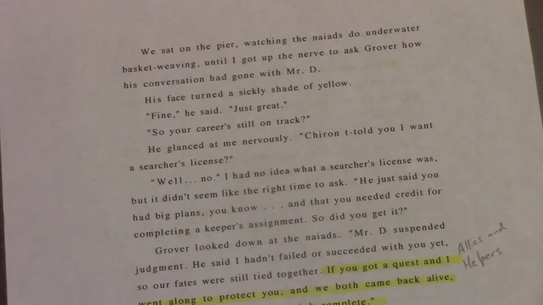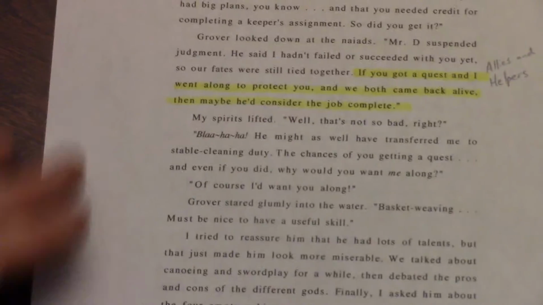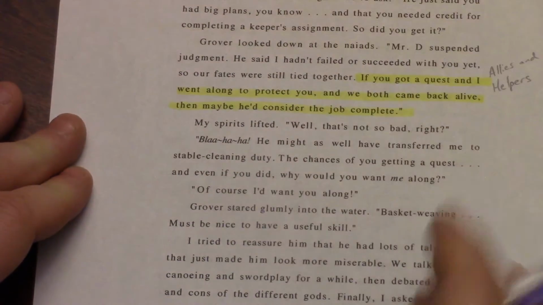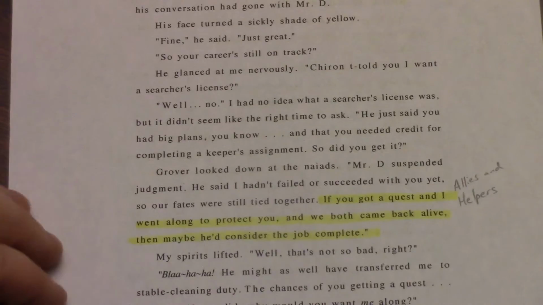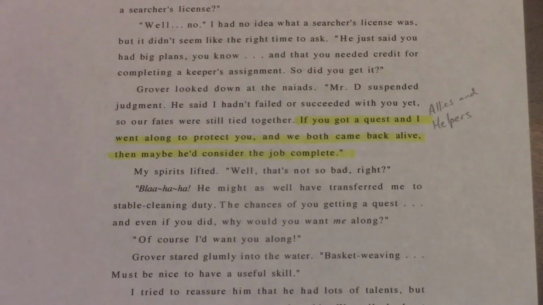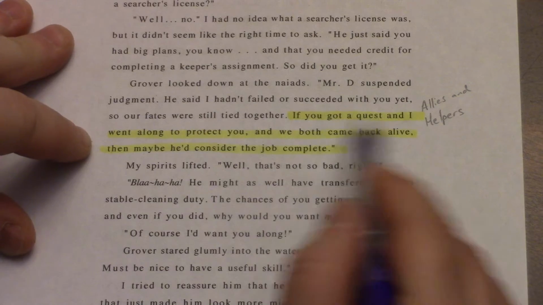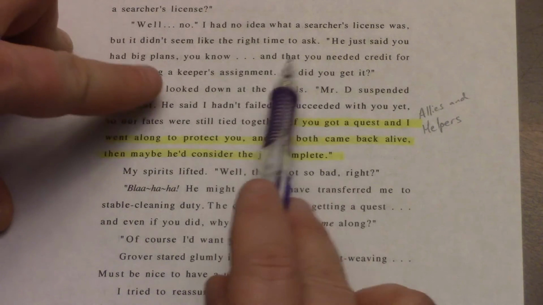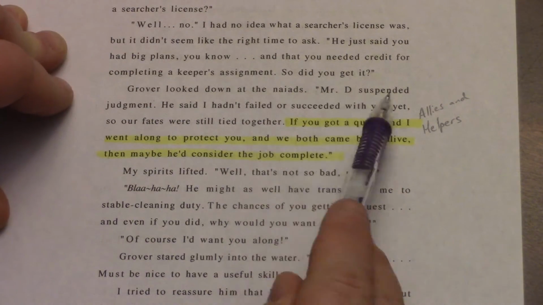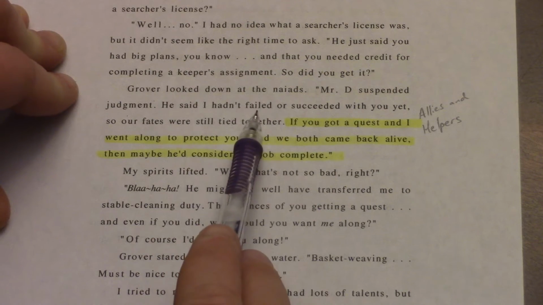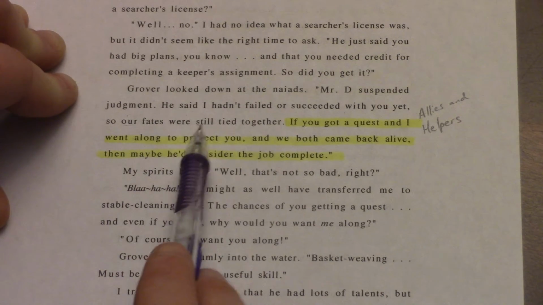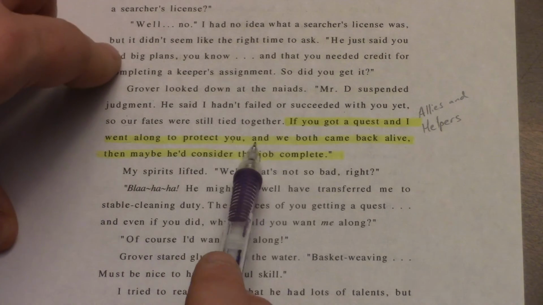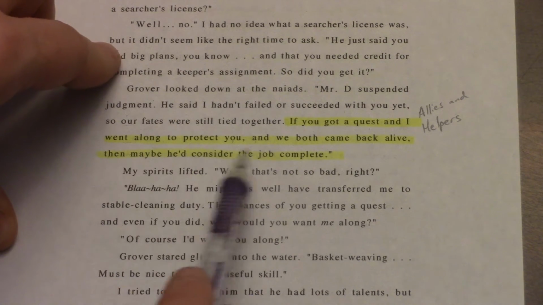And then one last thing on page 112 here, the part where he's talking with Grover, and he tells Grover that he knows that he's going for his searcher's license. And that he's struggling with it. And so I'll read this whole thing and then I'll point out the quote here. I'll read the whole paragraph. "Grover looked down at the naiads." This is after Percy asks him, did you get the license? "Mr. D suspended judgment. He said, I hadn't failed or succeeded with you yet, so our fates were still tied together. If you got a quest and I went along to protect you, and we both came back alive, then maybe he'd consider the job complete."